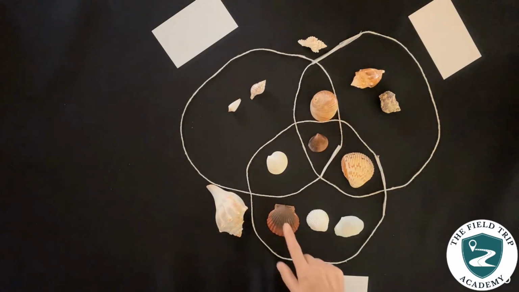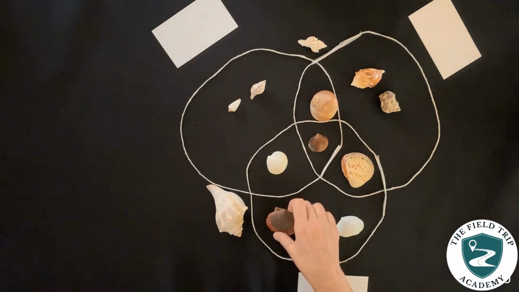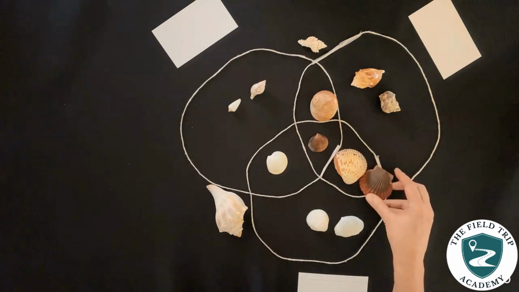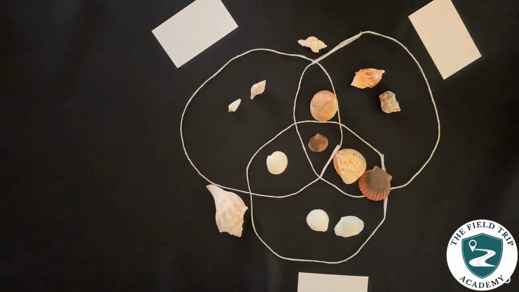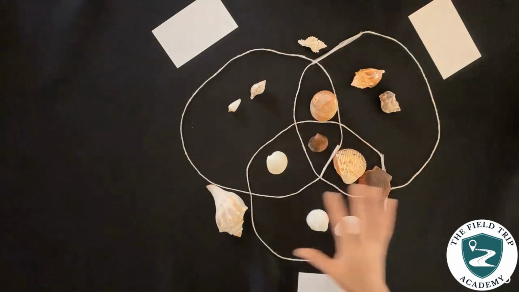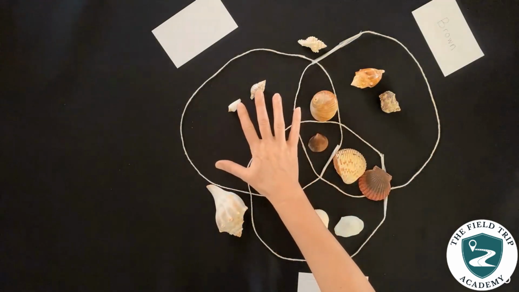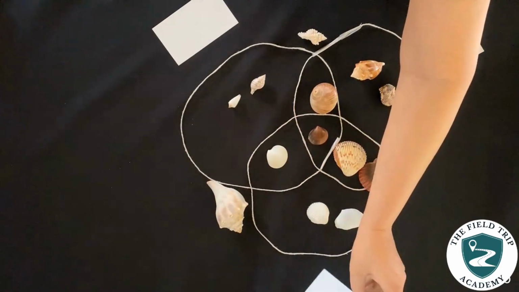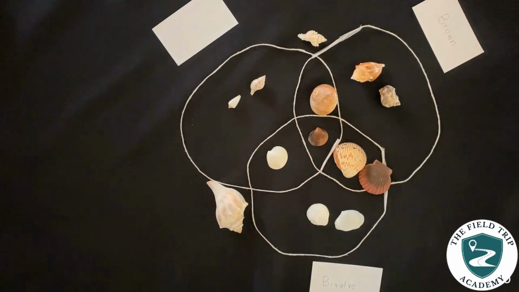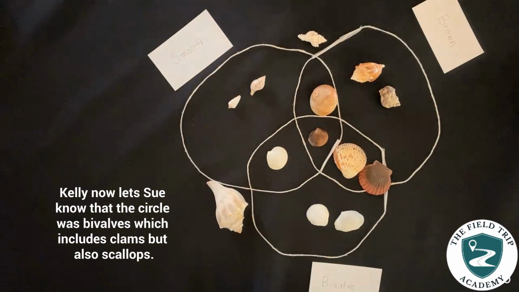Well, I guess this might be considered brown. So maybe Kelly's thinking that's brown. So I'm going to put that over here instead. That follows my rule. Okay. So I'm going to guess then that this was brown. This is clams. And these are all smooth. So I didn't call it clams. I called it bivalve, but yep. And smooth. Nice job, Sue.